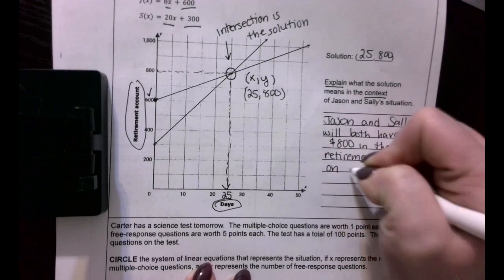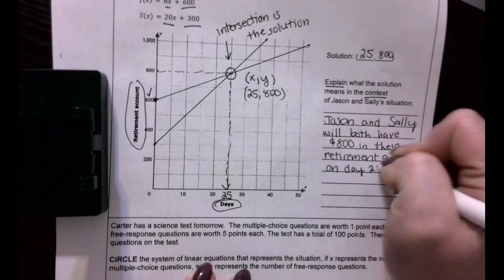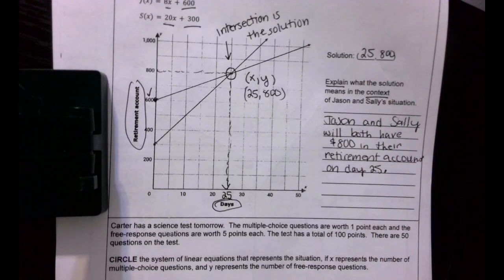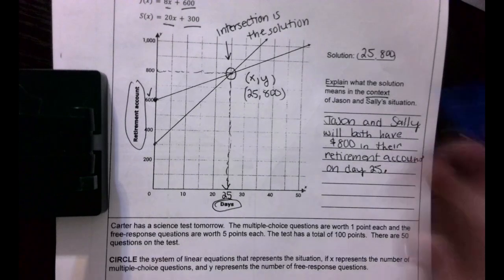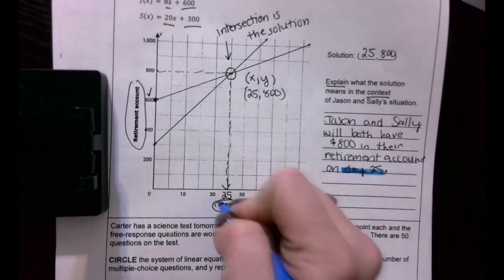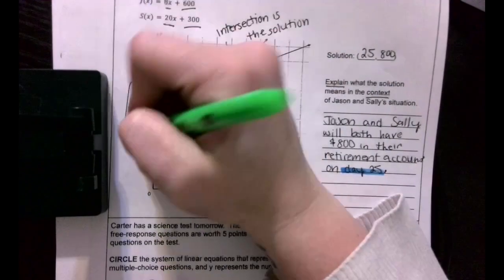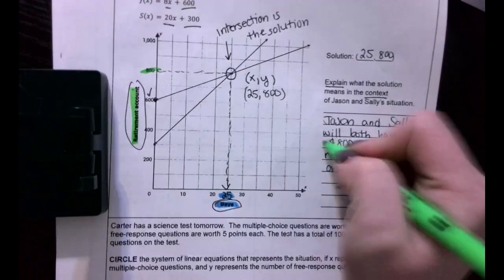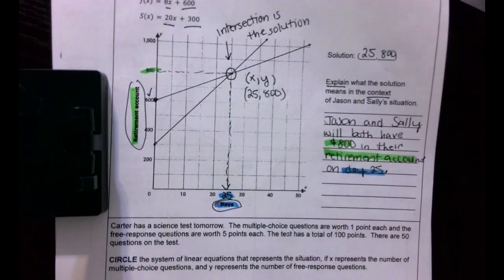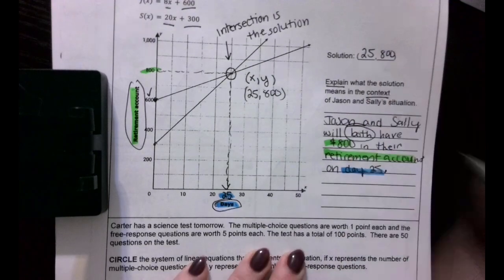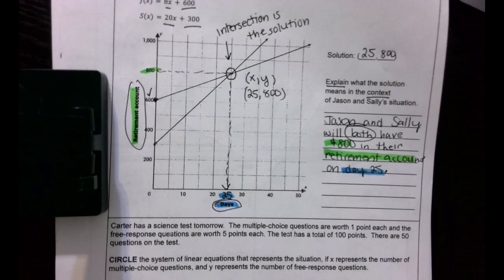on day 25. So it doesn't have to be perfect, but you need to make sure you're including the interpretation of the x, the interpretation of the y, and the keywords of both, because both indicates that that's when they're the same. So you can say both or same. Notice how I did a complete sentence.